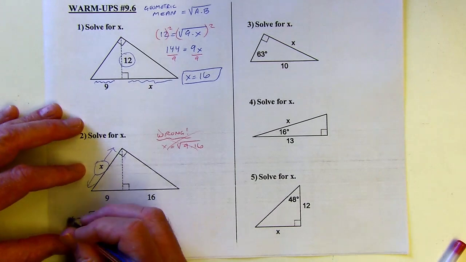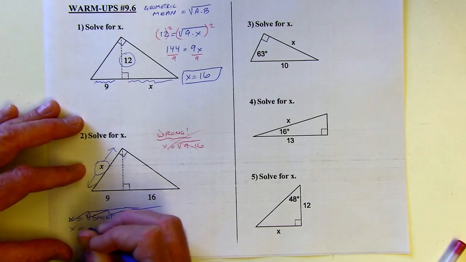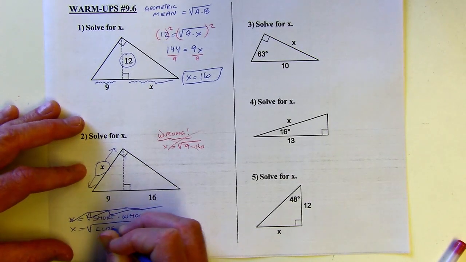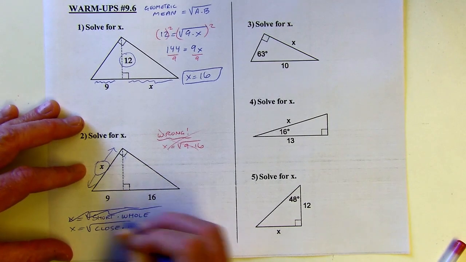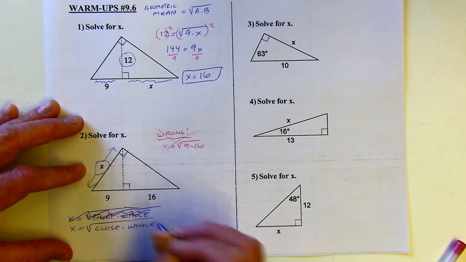Sorry, not the short piece. The close piece is what I mean. I don't want to start the whole warm-up over. Made a little mistake. So, yeah, don't get too mad. Sorry, I make mistakes sometimes.